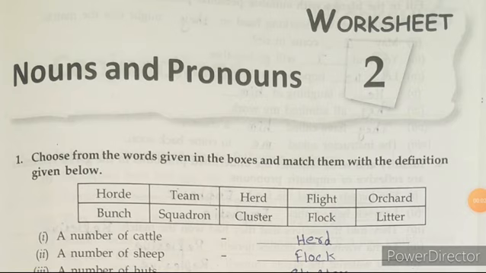Students, with the help of the rules and definitions of the types of nouns and pronouns, we shall do this worksheet. First, look at the first question. Choose from the words given in the boxes and match them with the definition given below. A few words are given in the box. With the help of this, we have to match them with the definitions given below.